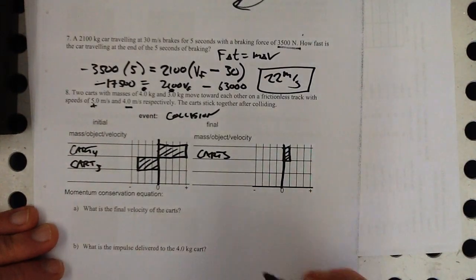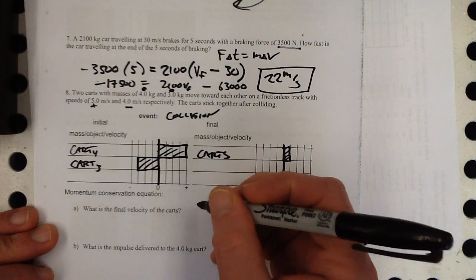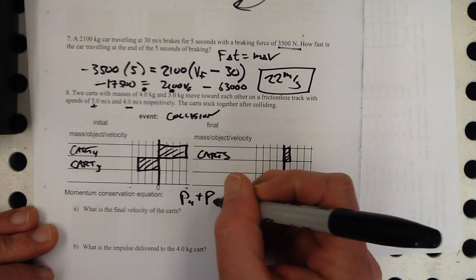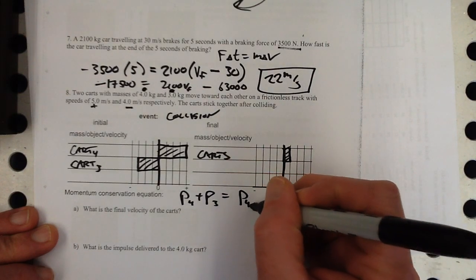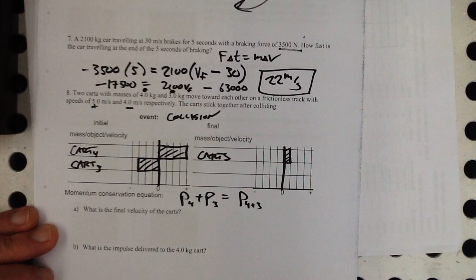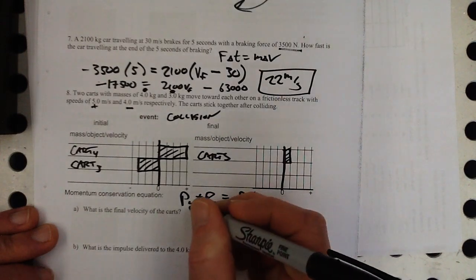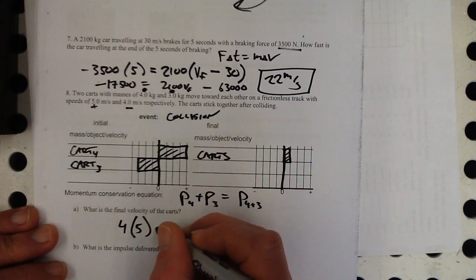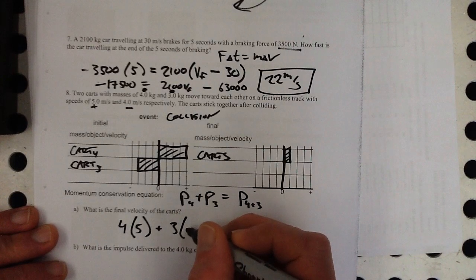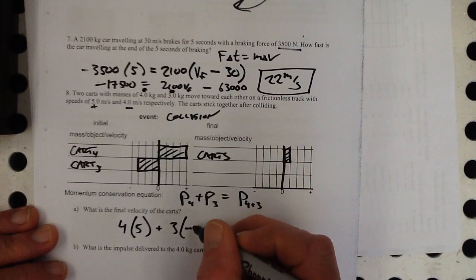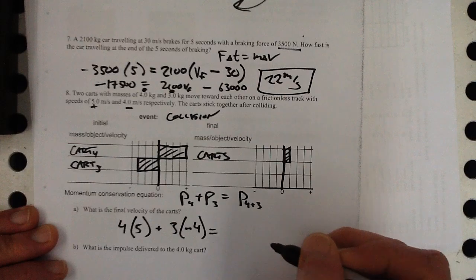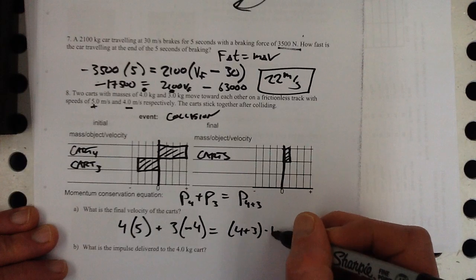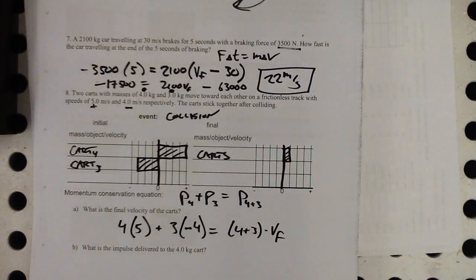What's the final velocity of the carts? I'm going to write my conservation of momentum equation. So the momentum of 4 plus the momentum of 3 is equal to the momentum of the two stuck together. So mass of this one is 4, its initial velocity is 5, mass of the other one is 3, its initial velocity is negative 4, it's going the other way, and then they collide, that's their total mass, times, don't know how fast they're going, that's what I'm looking for.